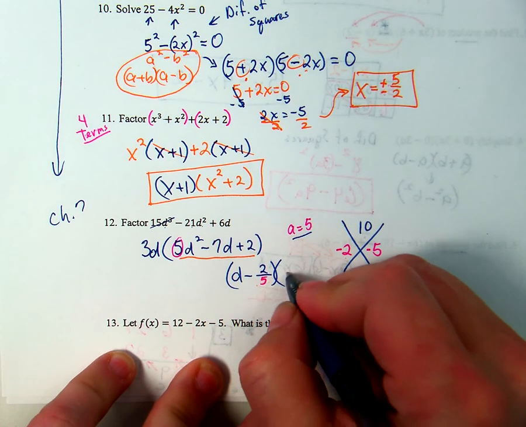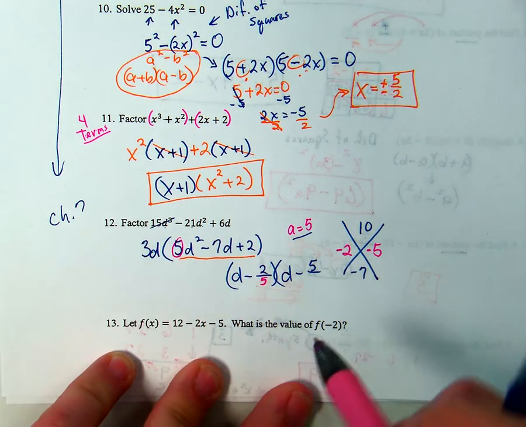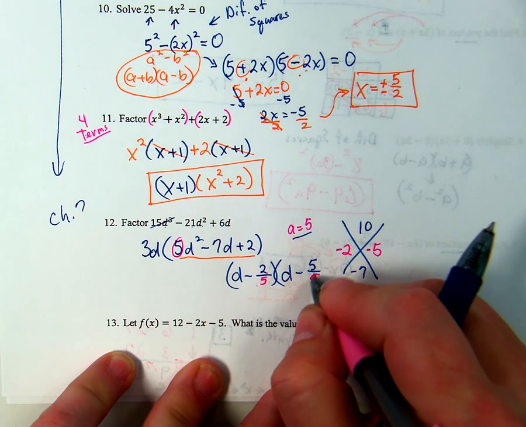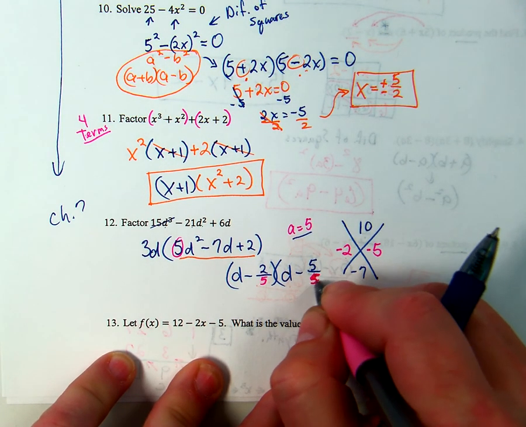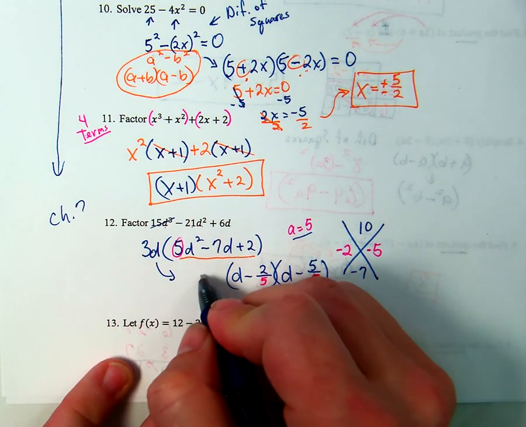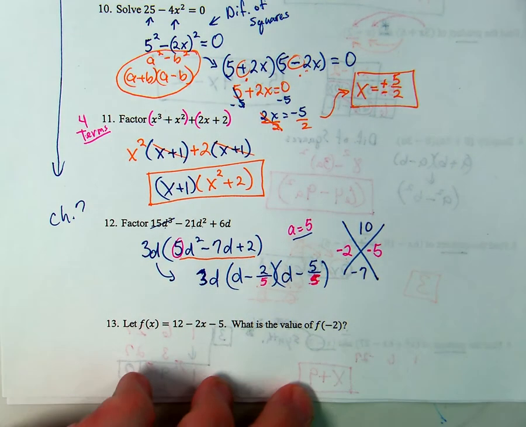The next part's going to be D minus 5 over, again, the A value coefficient there, which is going to be, not A, but 5. Okay? And we can't forget that we got to bring that 3D down. That's still part of our factors there.